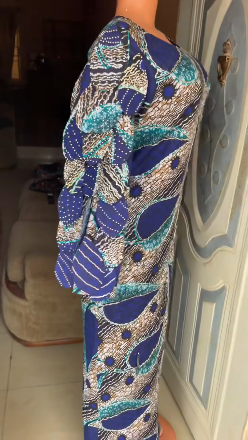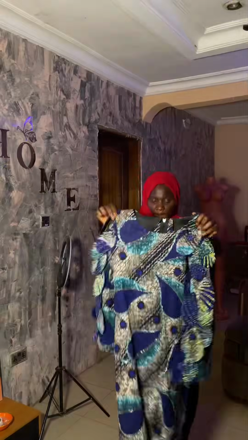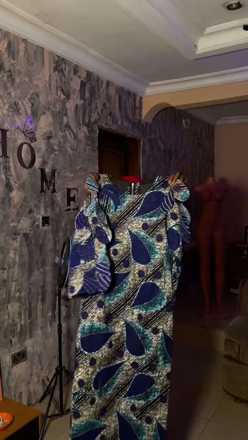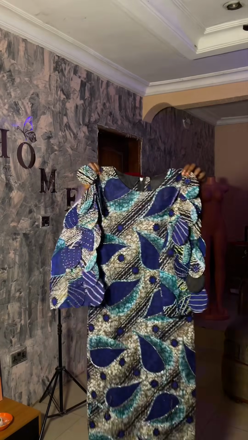So that's how I made the gown. I wish I had the sleeve part, because that was what people wanted more, and I didn't even video myself when I was unstitching it. I didn't. But I hope this video is helpful in one way or the other.